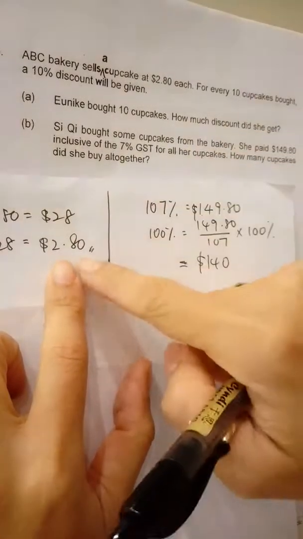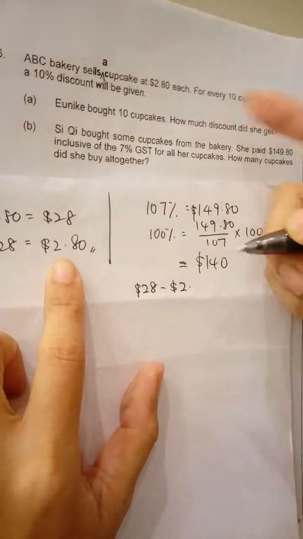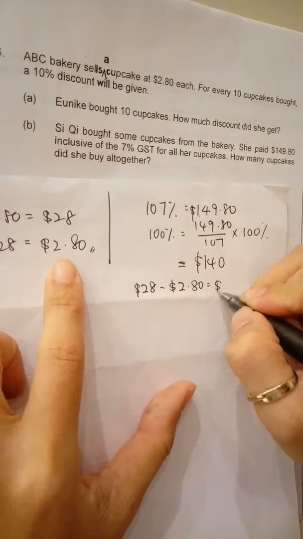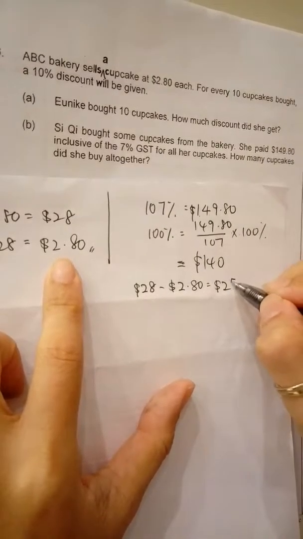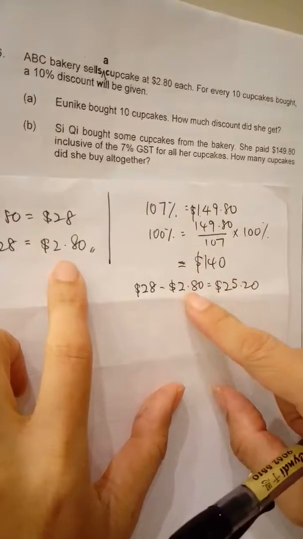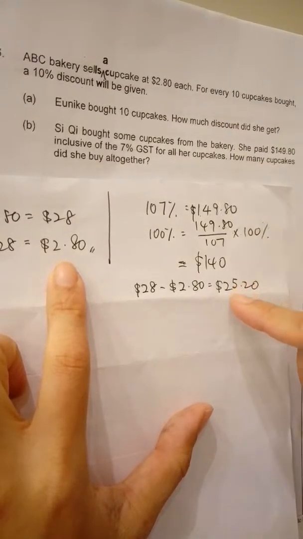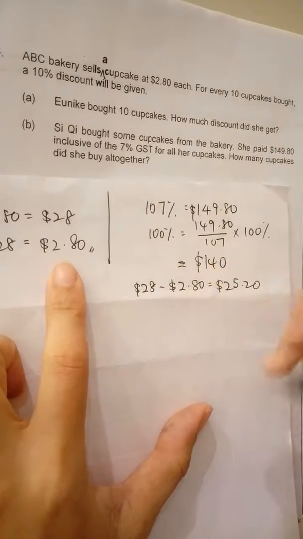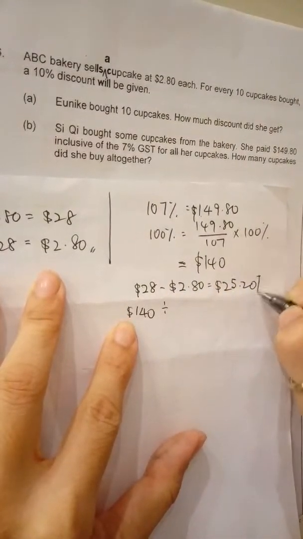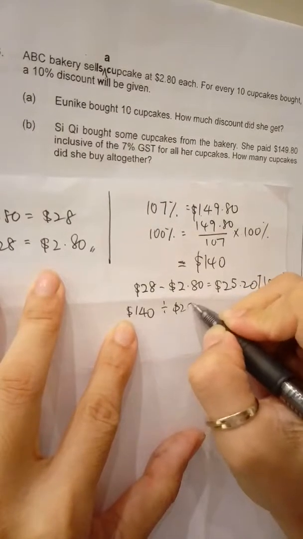Every time you pay for 10 cupcakes, you pay $25.20 because you got less the discount. So this is for every 10 cupcakes, one set. How many sets of 10 can you get from inside here? So you got to get 140 divided by, this is one set. One set of 10. Alright? One set of 10. So 25.20.